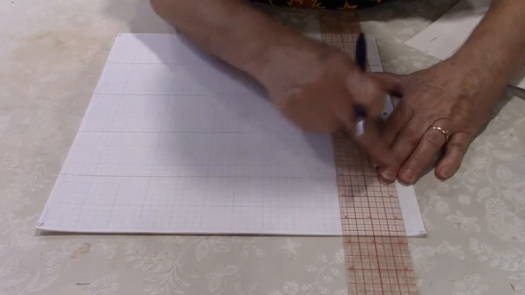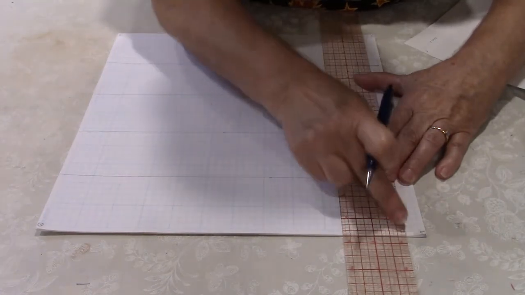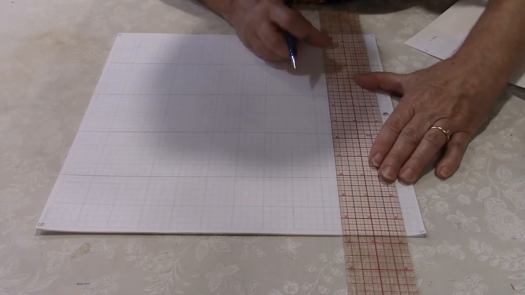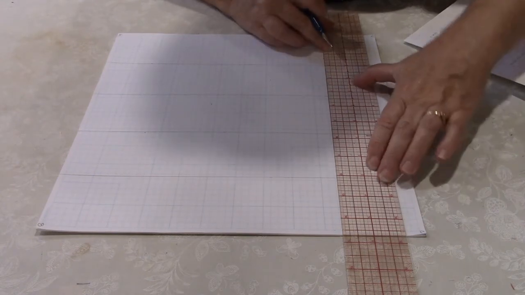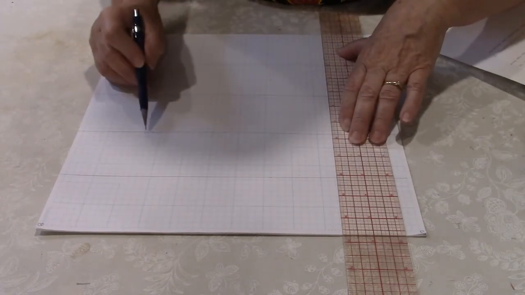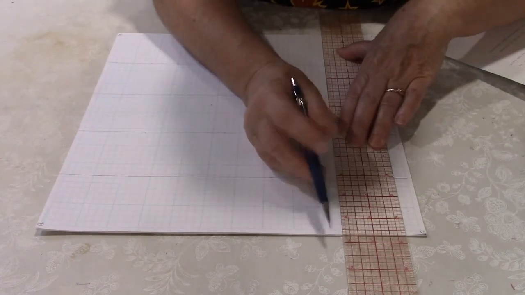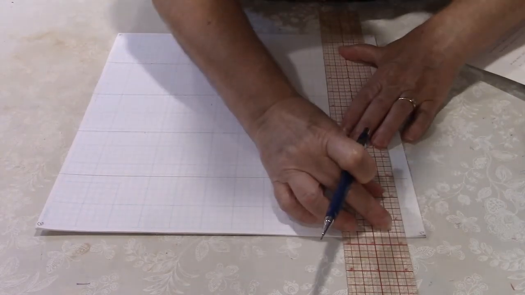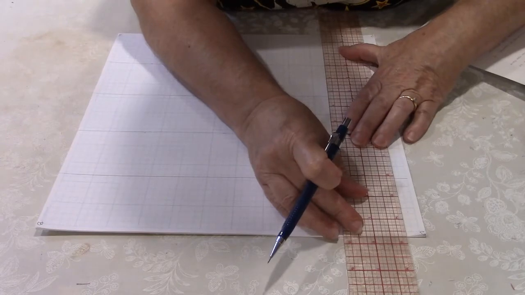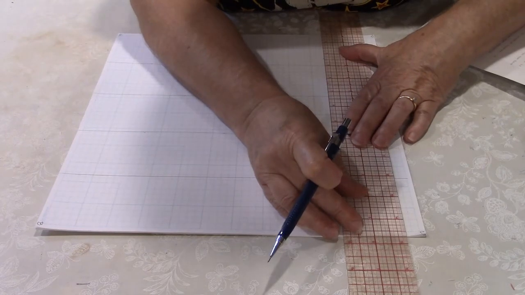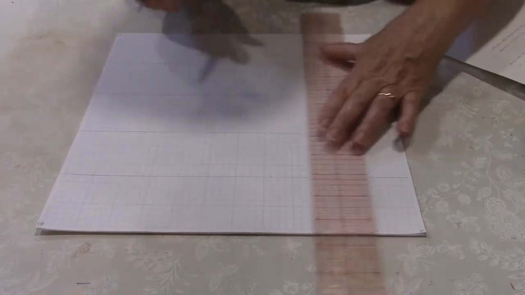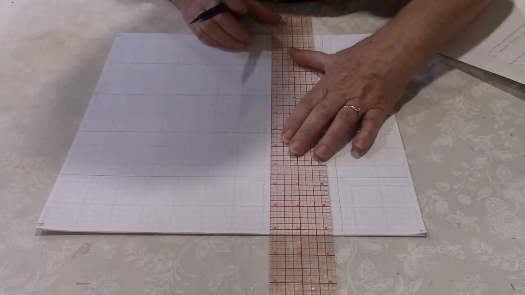You're going to match up these lines on the graph paper at the top, at the bottom, making sure that you have your ruler touching the little check mark. We have a check mark here, here, here, and here. And we're just going to make sure everything's lined up nice, because if they aren't, it's not going to work. I'm having a little bit of difficulty here. There we go. And we move on to the next.